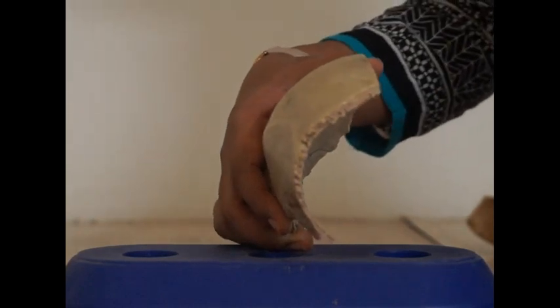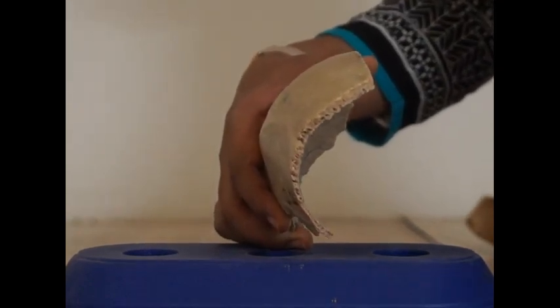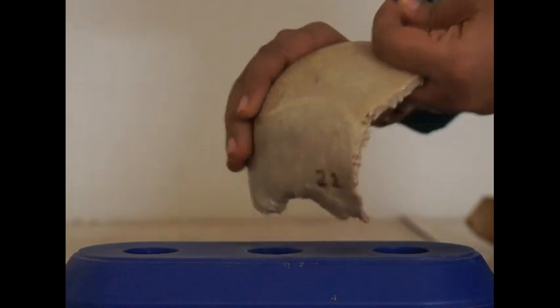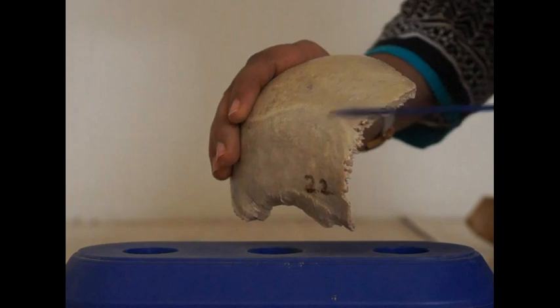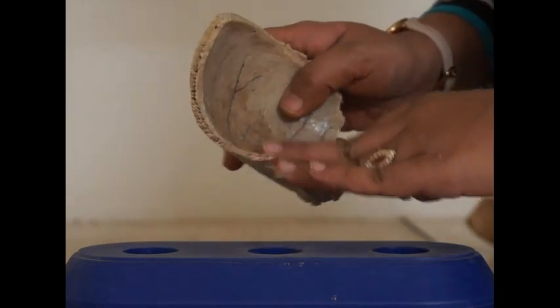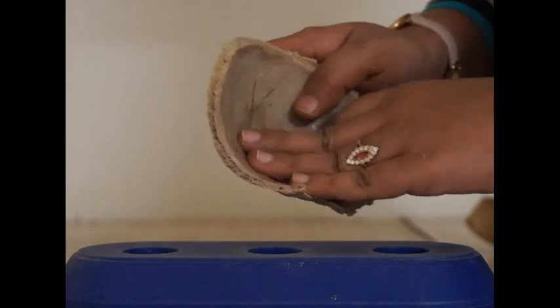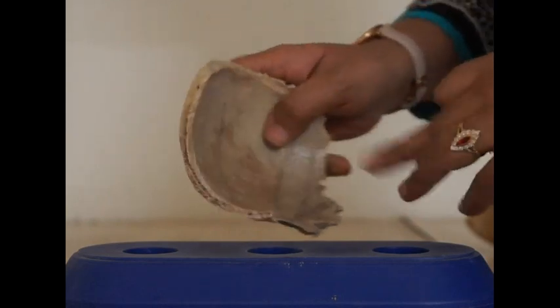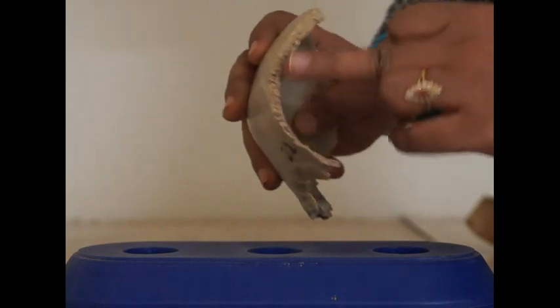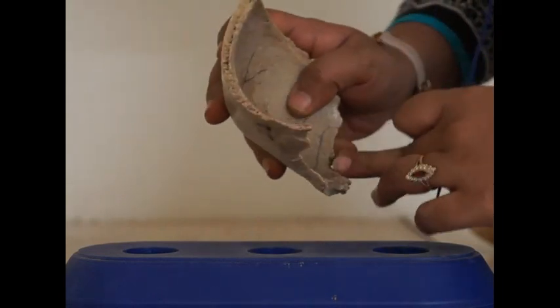To identify its side, whether it is right or left, we have to see the outer surface. The smooth convex surface is the outer surface. The inner surface is the concave surface, which is irregular. This is the inner concave surface. And here are the anterior border and posterior border.